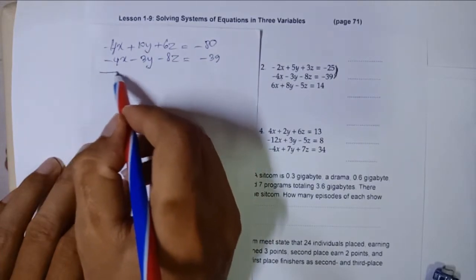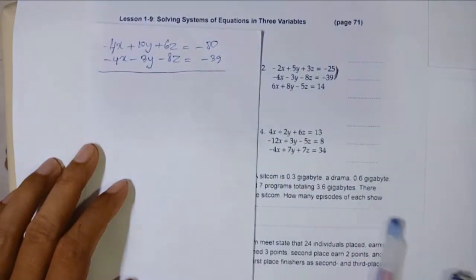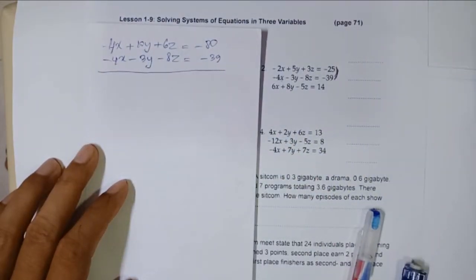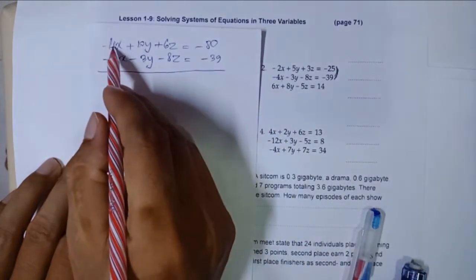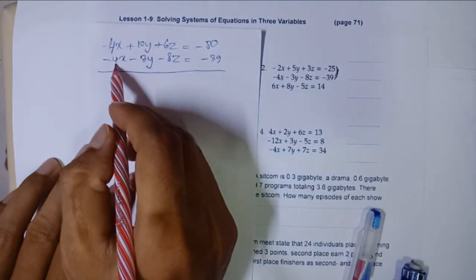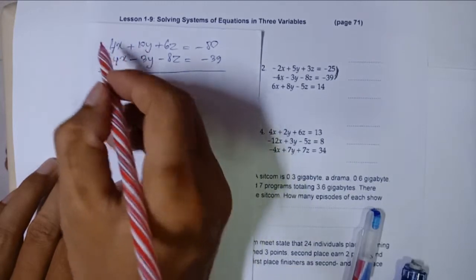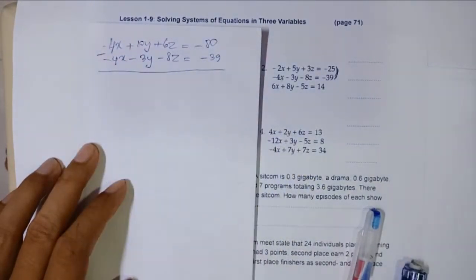Then let's simplify this. Eliminate this already. So it's minus 4x minus 4x. To eliminate this, you put minus in the middle.